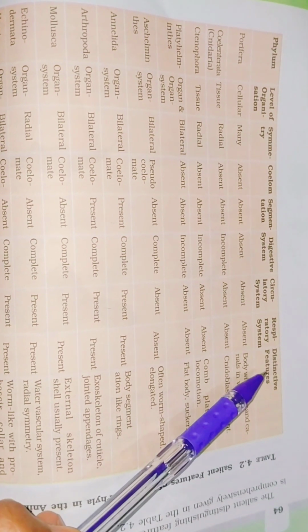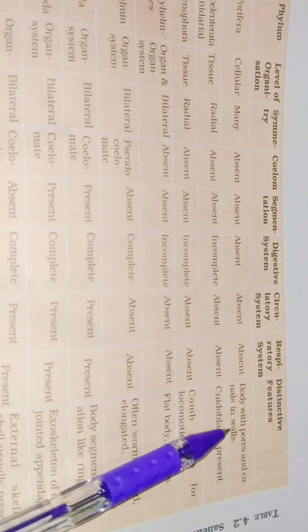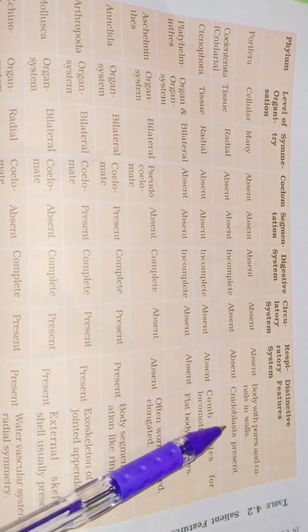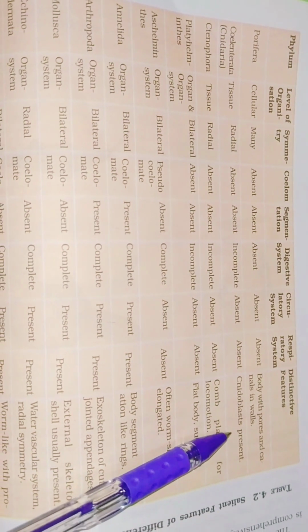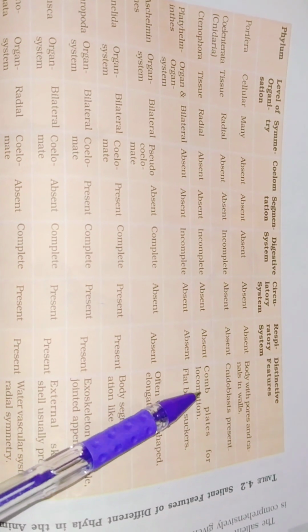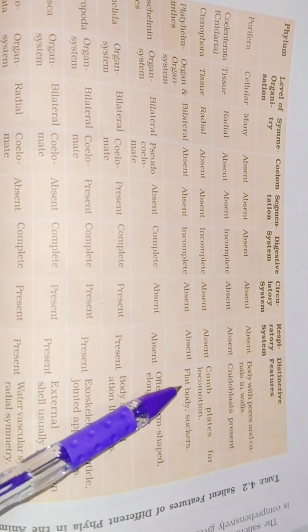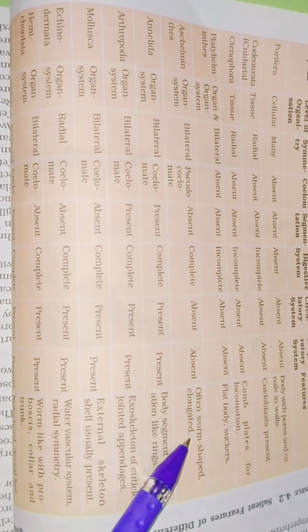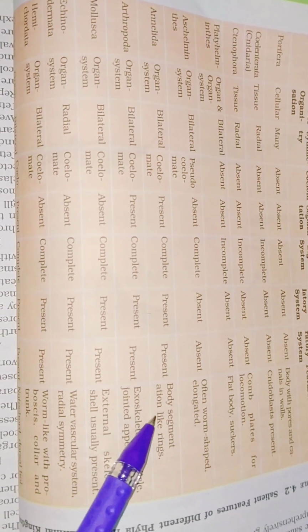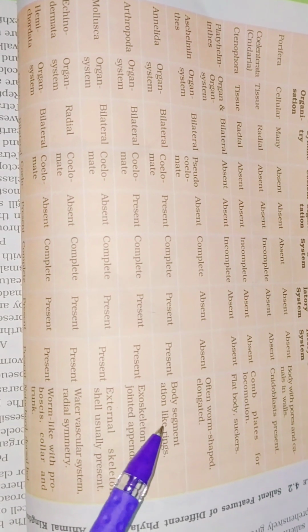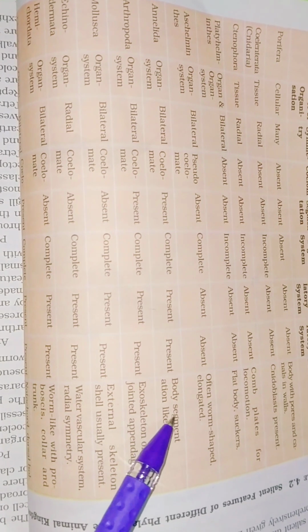The last character is the distinctive features of the phylum. First, Porifera have pores, body with pores and canals in walls. Second, Coelenterata have cnidoblasts, also called sting cells. Next, Ctenophora have comb plates for locomotion. Platyhelminthes have a flat body and suckers are present. Aschelminthes are worm-shaped or elongated. Next, Annelida have body segmentation like rings, like an earthworm. The segmentation starts from this phylum Annelida.